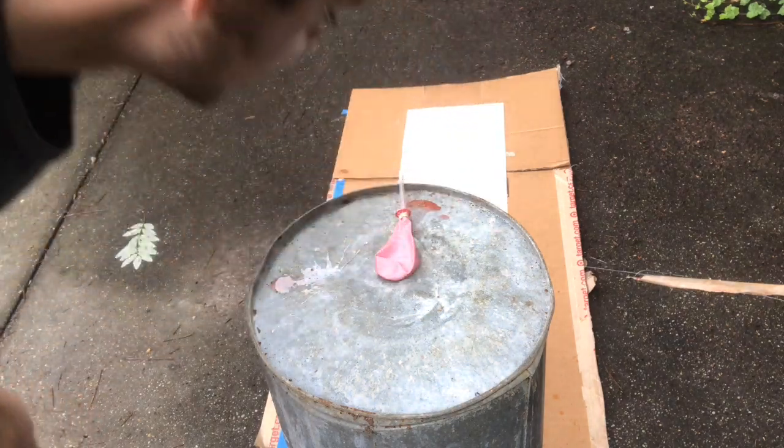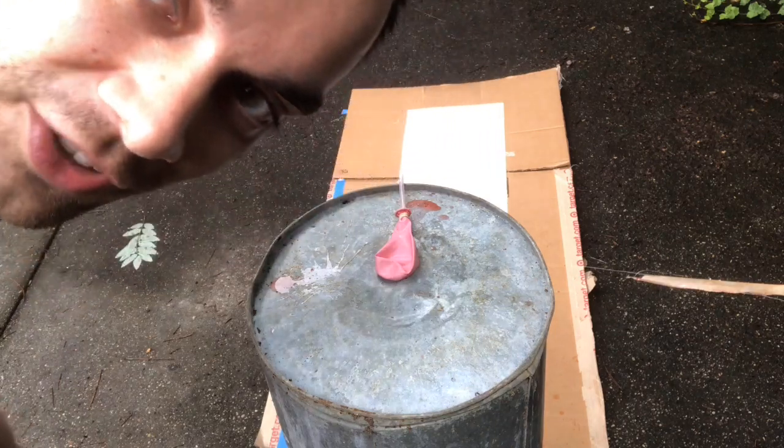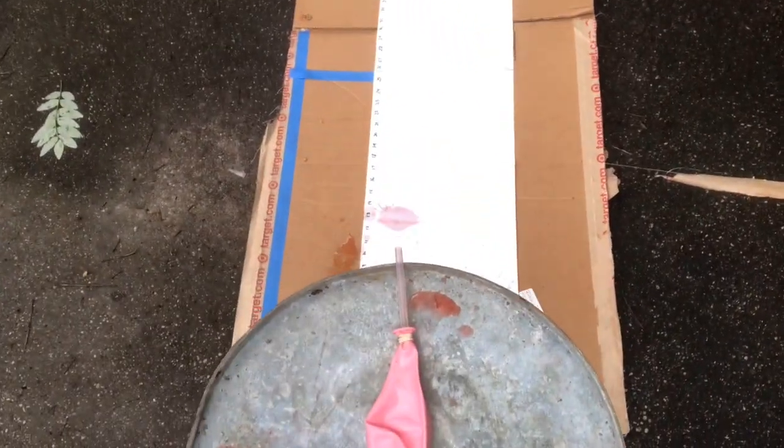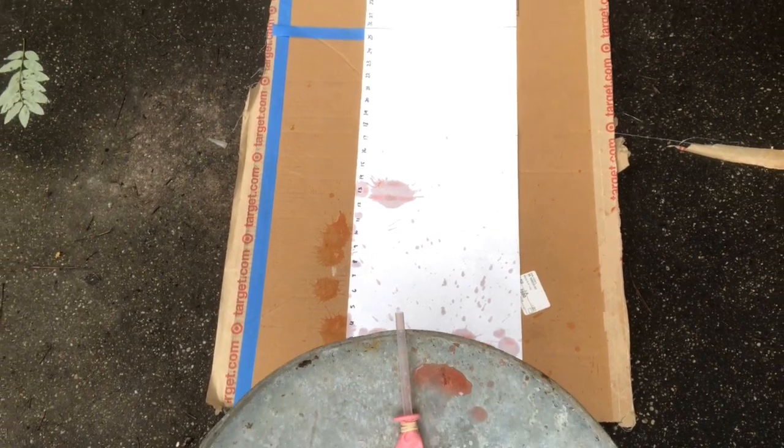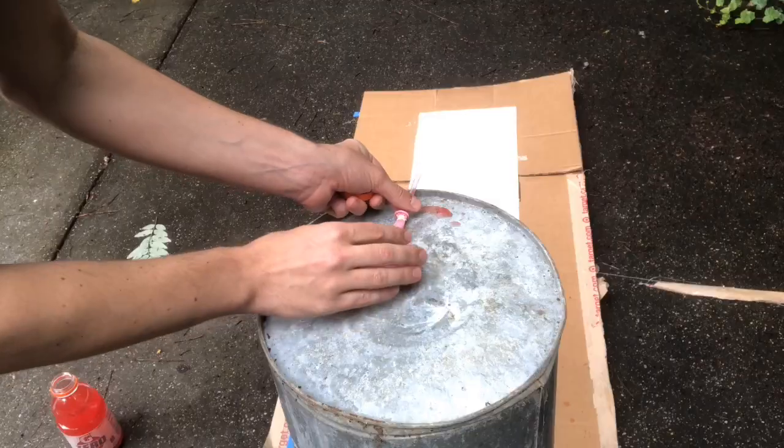All right, and keep doing it as many times as you want to so that you can get some sneezes spread across your paper. You can see I've already gotten a few big droplets on there. I think I'm going to do another few test runs though.